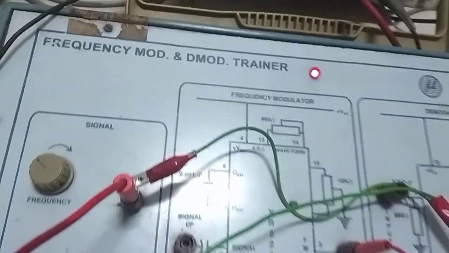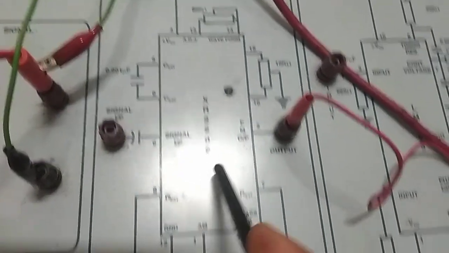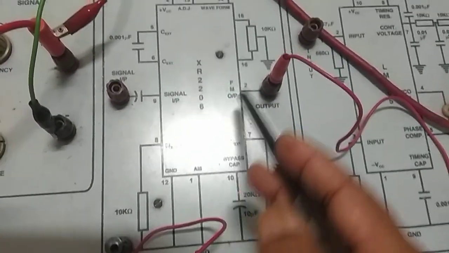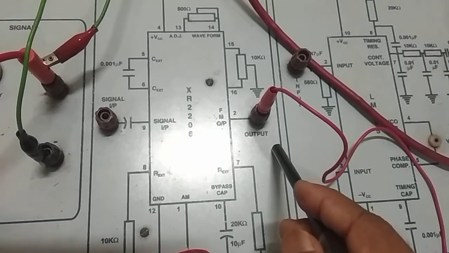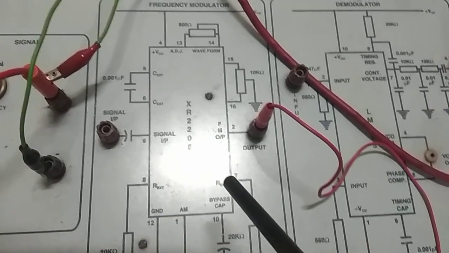For the carrier signal, what you need to do is, without connecting the message signal to the modulator, and that modulator is XR2206, the modulator IC which can generate a carrier signal by itself. So how can it be generated? Look at this.